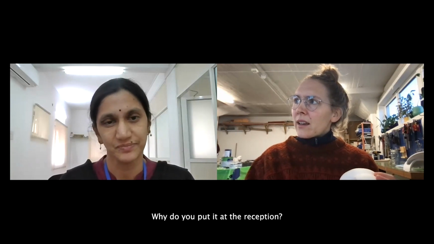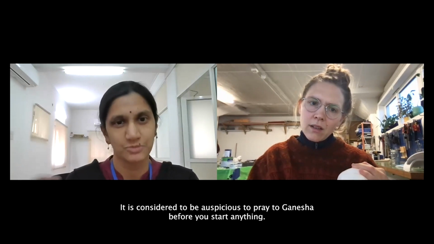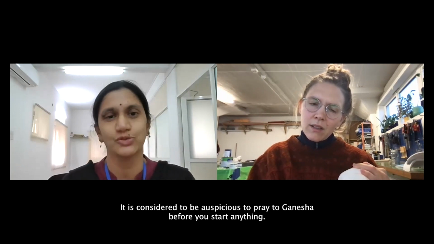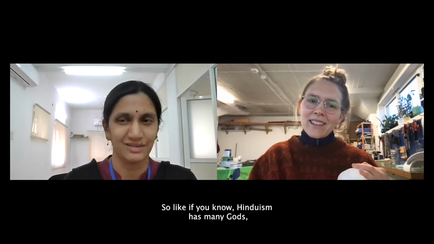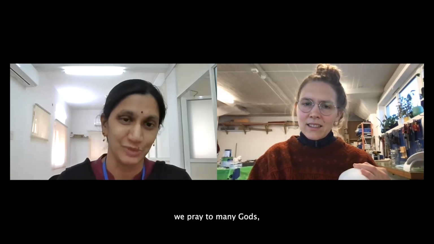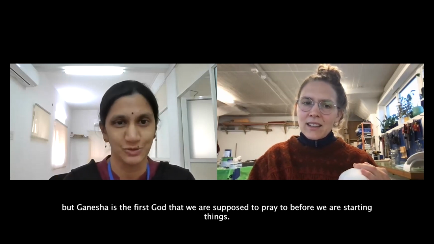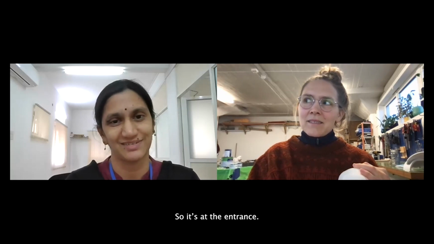And why do you put it at the reception? Because it is considered auspicious to pray to Ganesha before you start anything. That's a belief. Hinduism has many gods, and we pray to many gods, but Ganesha is the first god who is supposed to be prayed to before we start anything. So it is at the entrance.